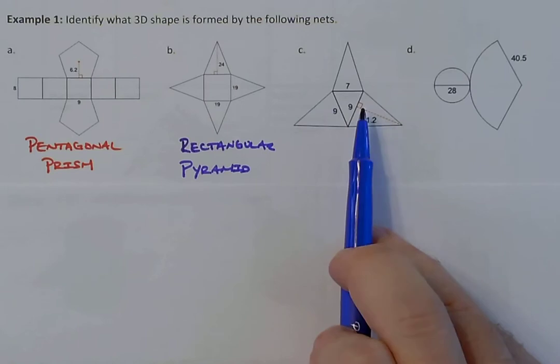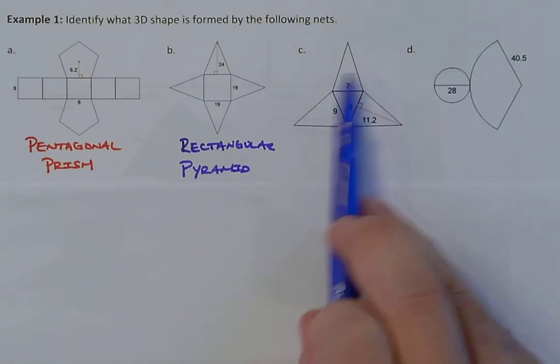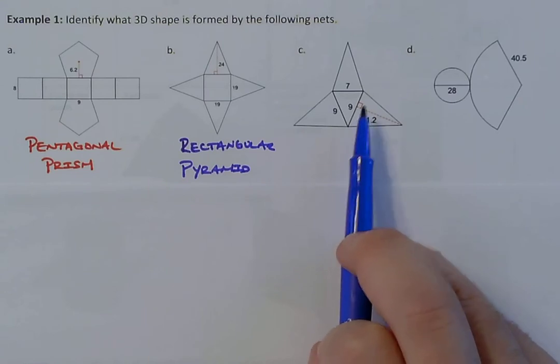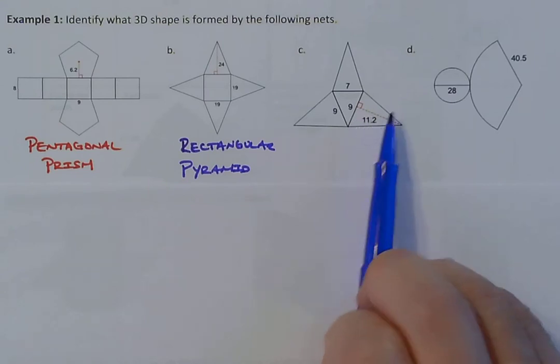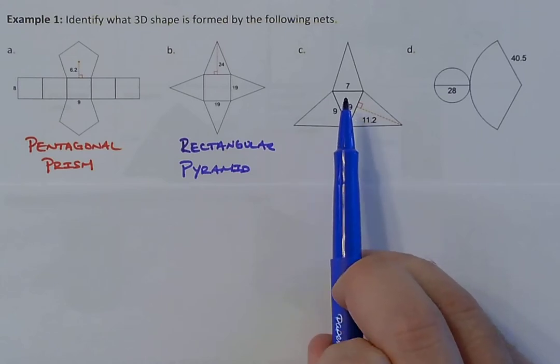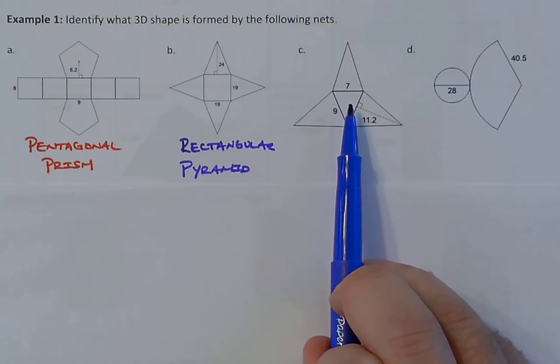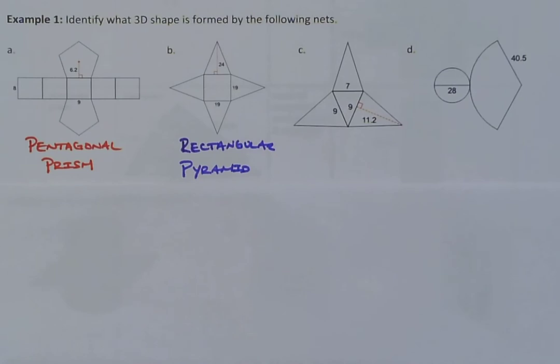Now for C, we have 4 different triangles. Anytime that you see a bunch of triangles, that clues you into a pyramid. So this is going to indicate a pyramid, and because in the middle of our triangles we have a triangle, that's going to clue me into a triangular pyramid.